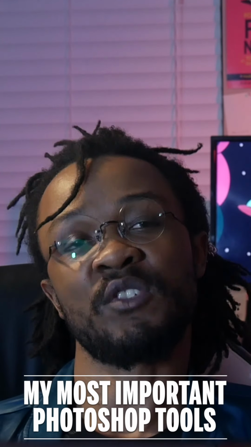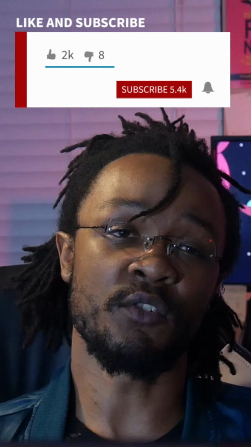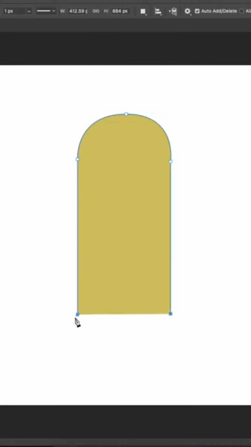My most important Photoshop tools. The pen tool. Much like the lasso tool, the pen tool is more beneficial in two ways for me. One, you can create vector shapes, and you can also edit your path in a more precise way than what can be done with the lasso tool.